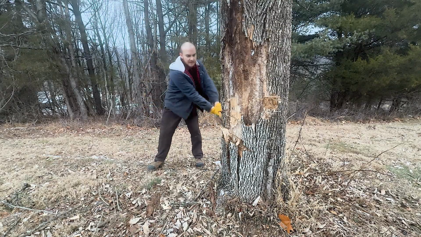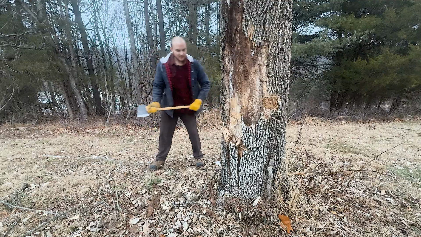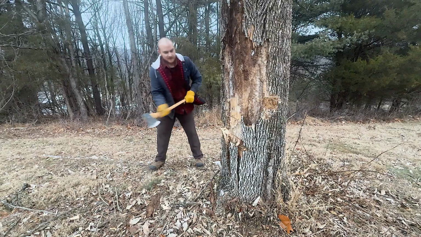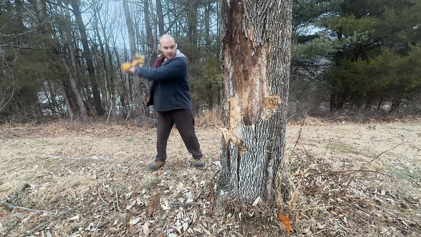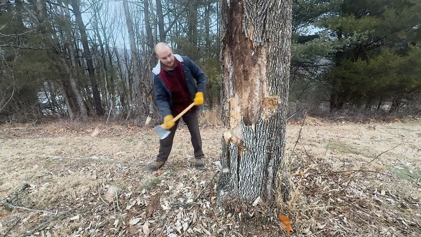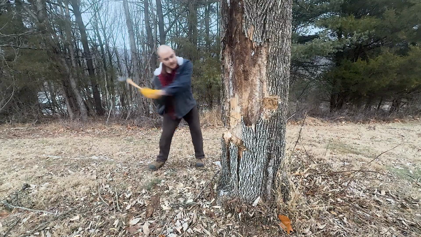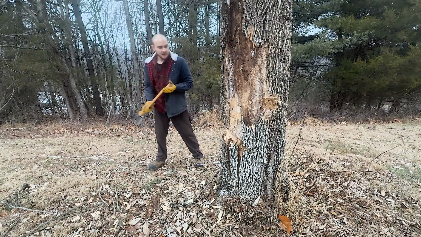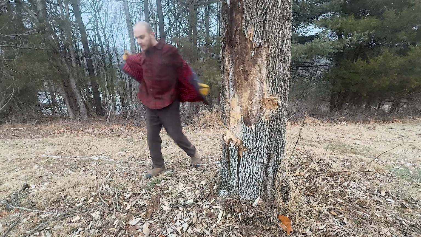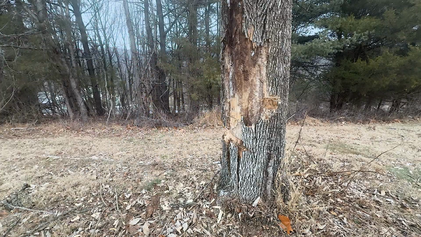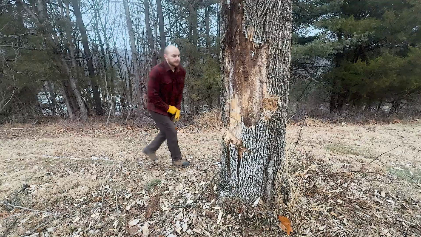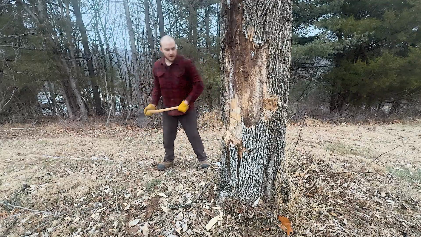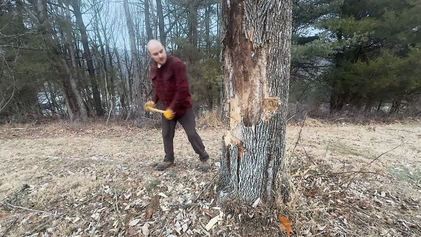One is the lean, the natural direction that the tree wants to fall, and that's determined by both the angle that the trunk is, for lack of a better word, leaning towards, and also where the weight of the branches are. Often there will be more branches on one side of a tree than the other. On hardwood trees especially, you'll find that there are sides that are very branch heavy and sides that are not so branch heavy. You need to consider that when considering the lean of the tree.